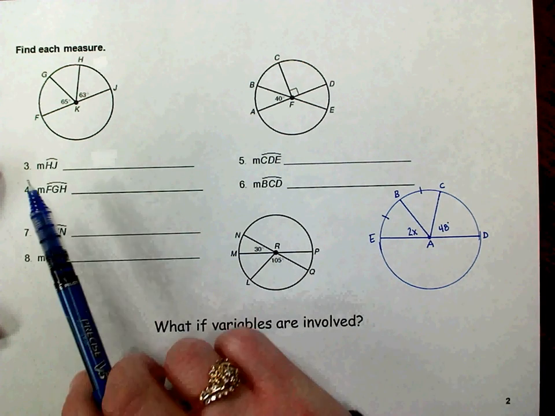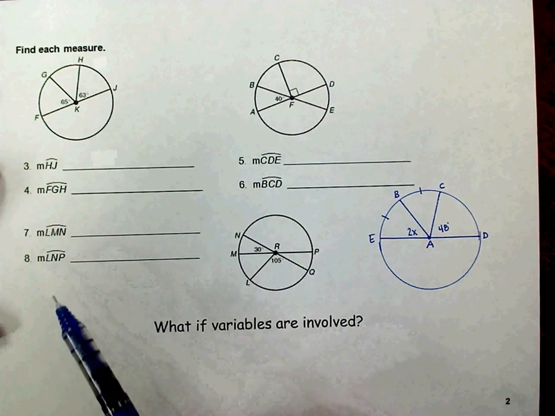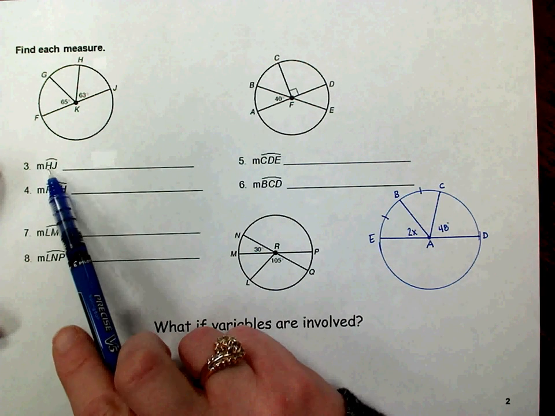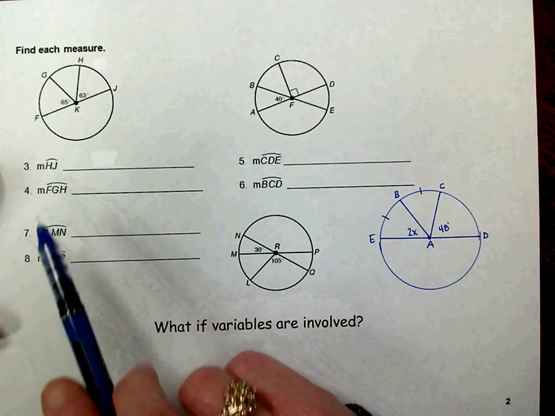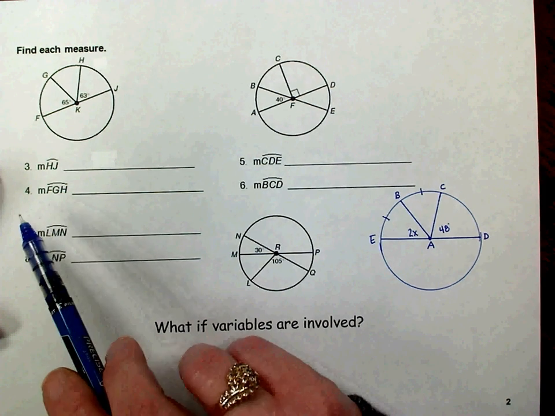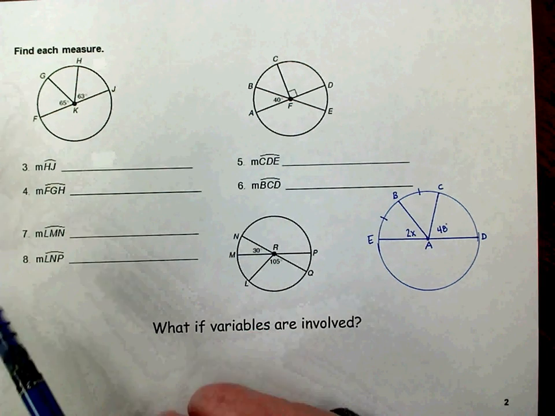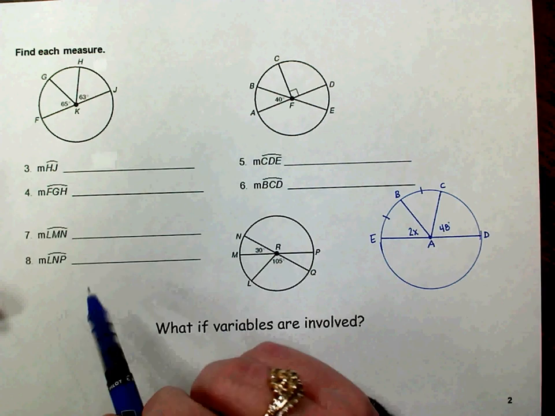Some of the arcs that are asked for are given 2 letters, and then a lot of them are given 3 letters. Anytime you're given just 2 letters, you know for sure that that's a minor arc, meaning it has to be less than 180 degrees. Anytime you have 3 letters, typically that means you have a semicircle or a major arc, but sometimes you're given 3 letters just to clarify which arc you're talking about. So we'll see that that happens sometimes on these problems.